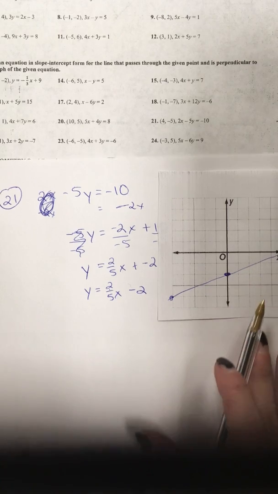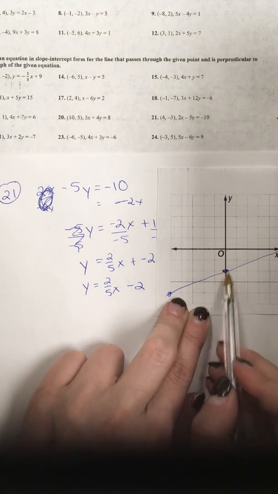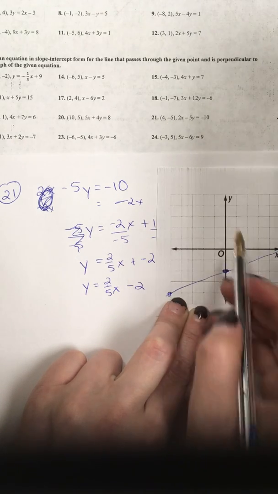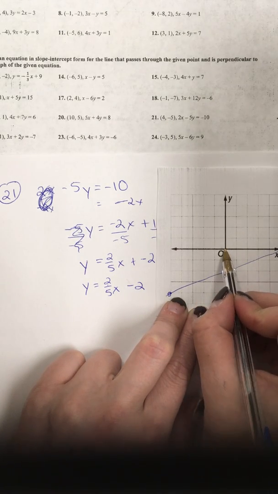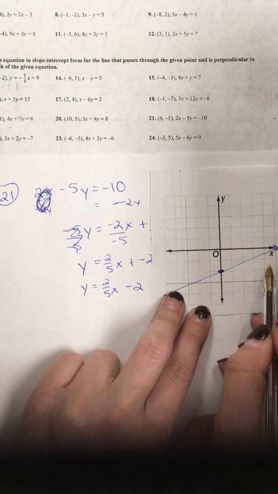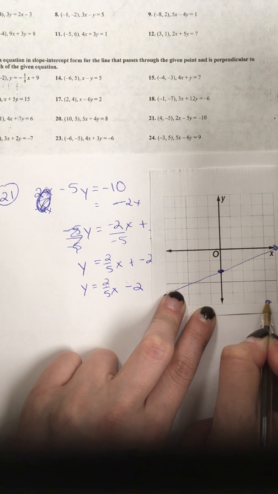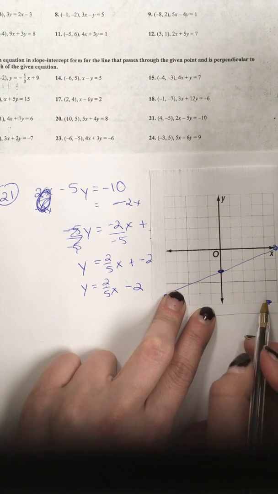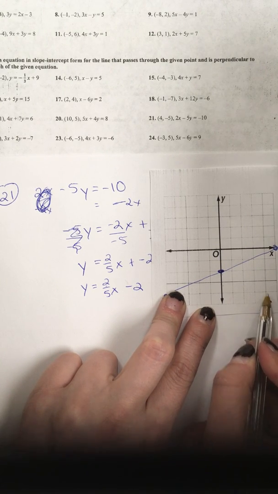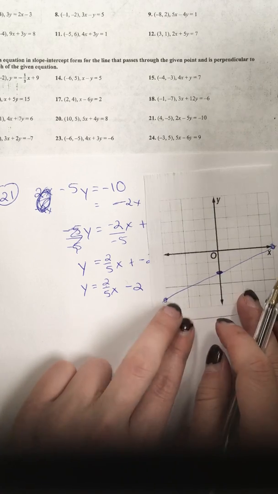I want to know the graph that is perpendicular to this and hits the point 4, negative 5. So 4, negative 5 is going to be 1, 2, 3, 4, 1, 2, 3, 4, 5. I actually don't know if this is going to hit on my graph, but I want to know the line that's going to be perpendicular. Okay, so it's going to hit it at a right angle.